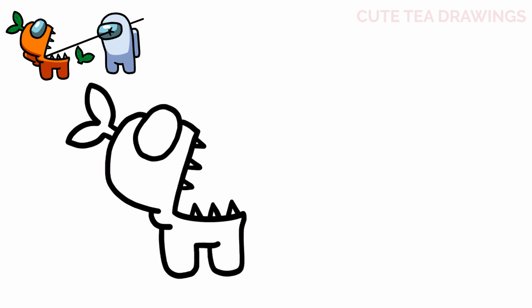Lastly, for the imposter, we need to add his backpack or space pack. From the back of his head, draw a curved line here and parallel to his head. Now draw another smaller curve and connect it to his body.